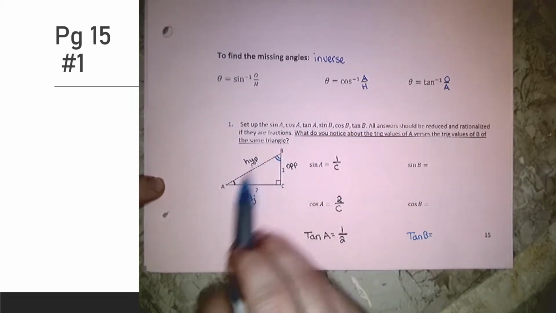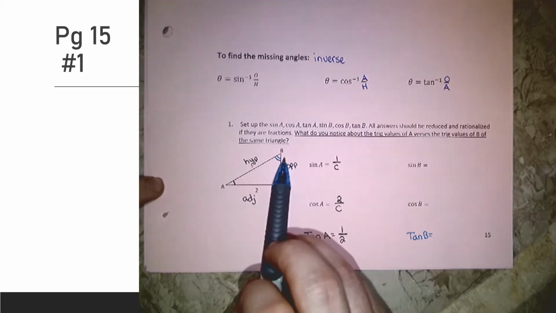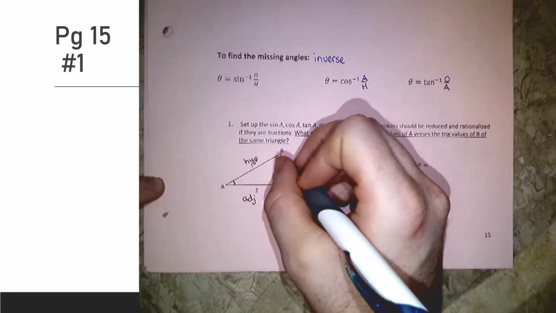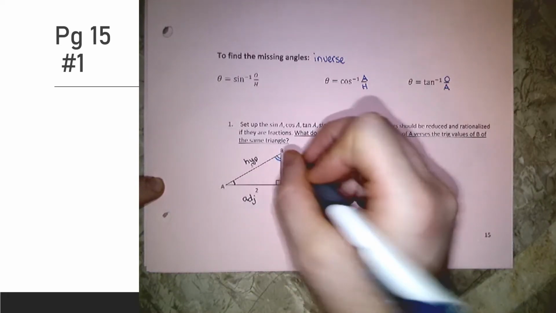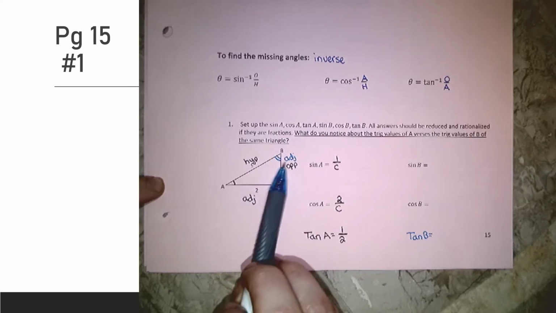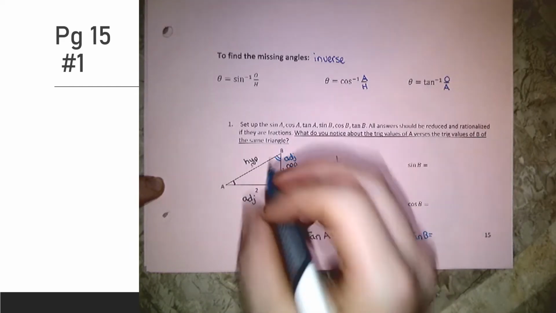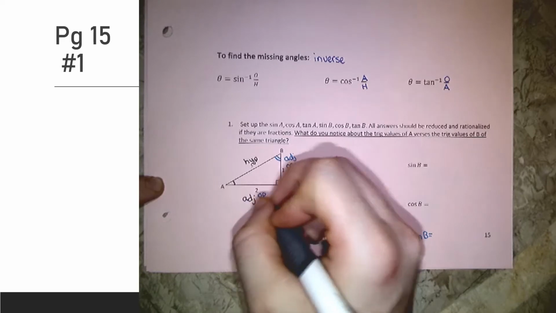Now, the hypotenuse didn't change because that's always across from the right angle. What is going to change when I'm looking at angle B, though, is the adjacent and the opposite. Because remember, adjacent is touching the side, so the one right next to it that's not the hypotenuse. So this would be my adjacent side, and across from it would be my opposite side.